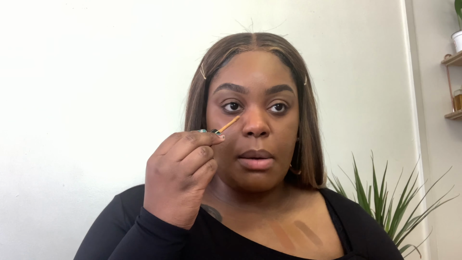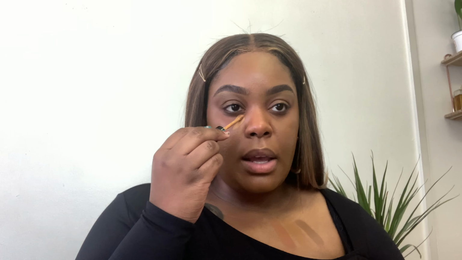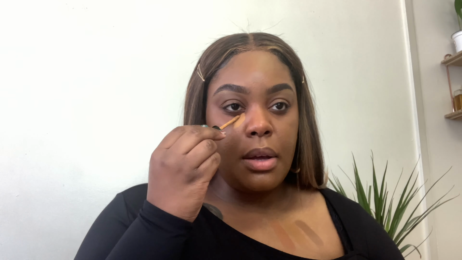I'm gonna carry through with the rest of my complexion. My concealer also has a golden undertone, but it is brighter because I like a brighter under eye. And so you see that one is quite yellow, quite golden. And I'm gonna use that to brighten the center of the face.